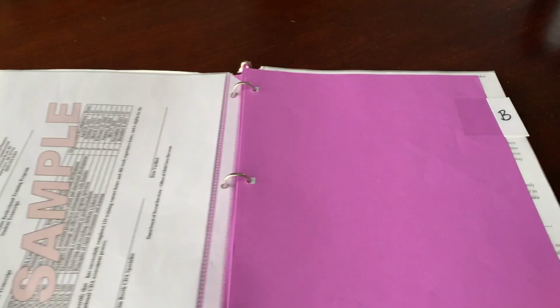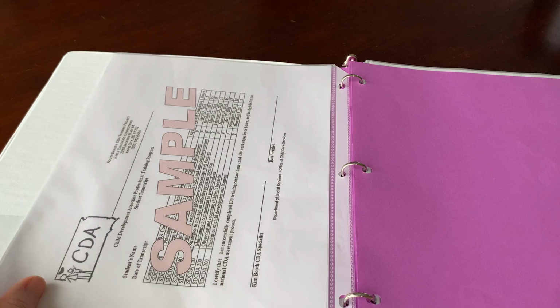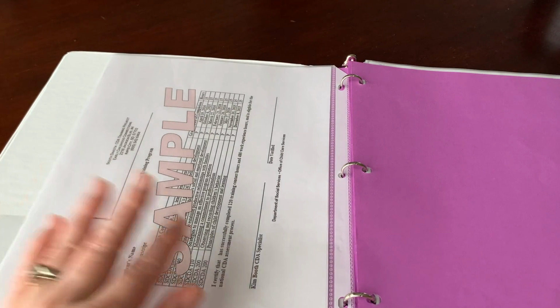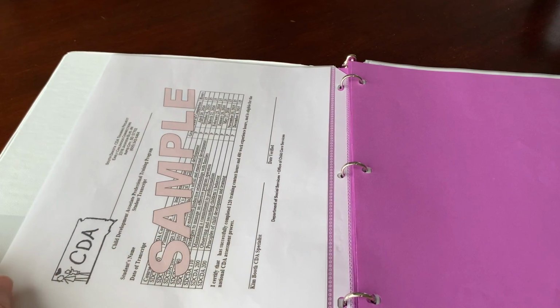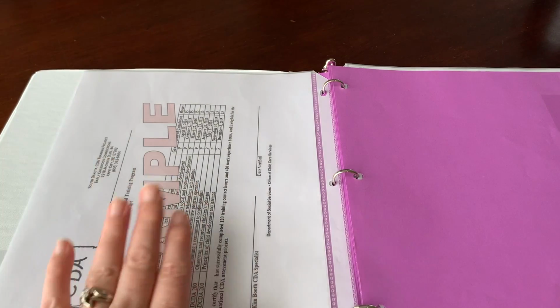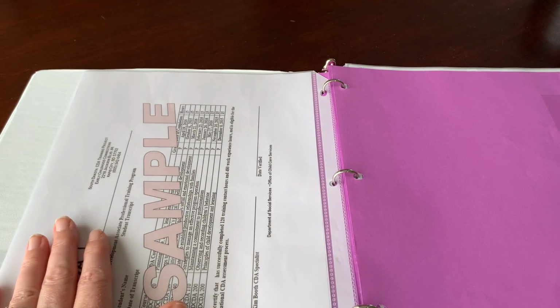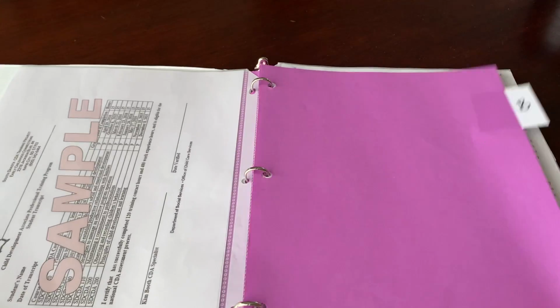Now, I've just tucked a sample of our South Dakota CDA transcript in here. Whatever transcript you have from the program that you are using, you'll want to make sure to include that under tab A as well.